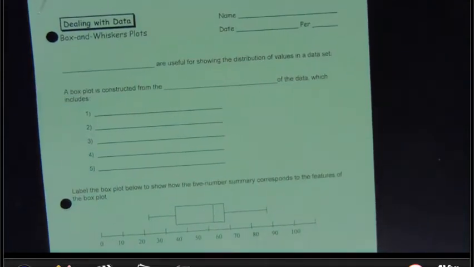All right, if you would grab out your box and whisker plot little packet here, hopefully this should be a quick refresher, but let's go through just a few examples here.